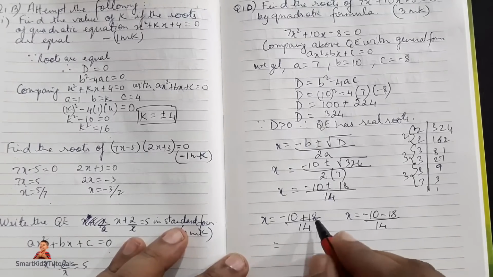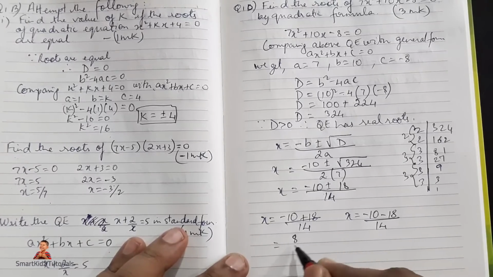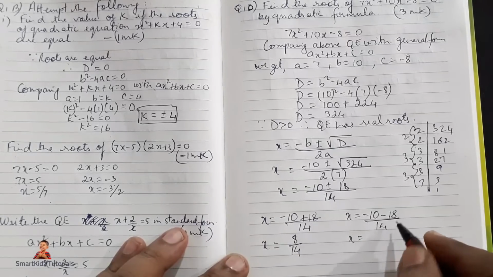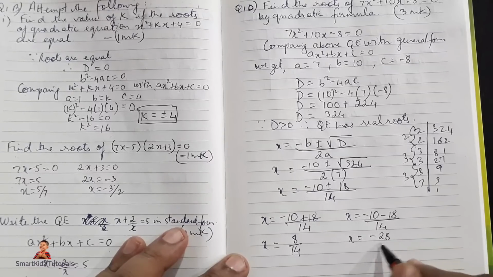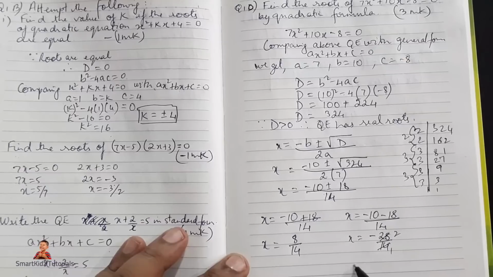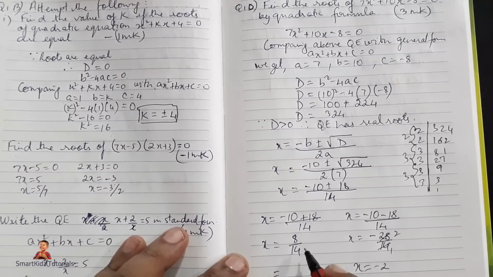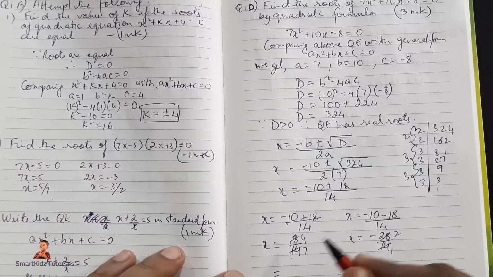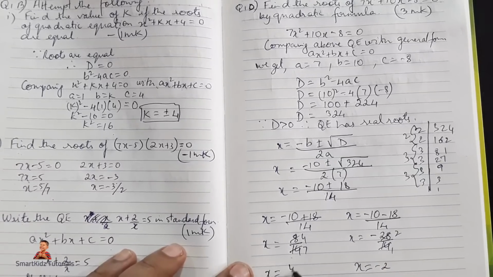So minus 10 plus 18 gives us positive 8 upon 14, and here minus 10 and minus 18 will give us minus 28 upon 14. So 14 1s are 14, 14 2s are 28. We get x equal to minus 2, and over here what we can do is divide by 2. So 2 4s are 8, 2 7s are 14. We'll get x equal to 4 by 7.